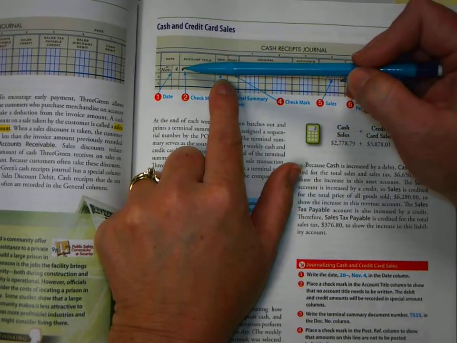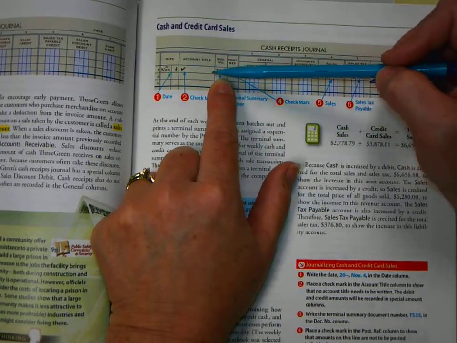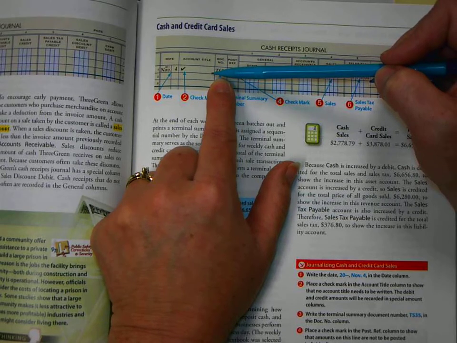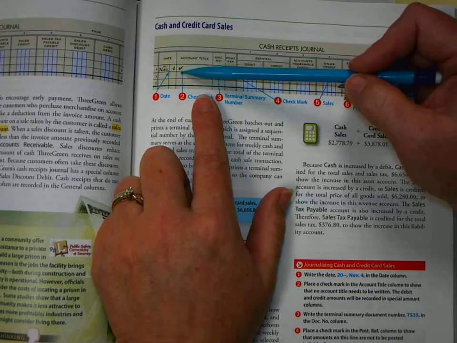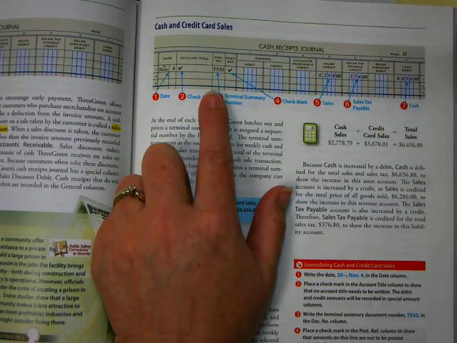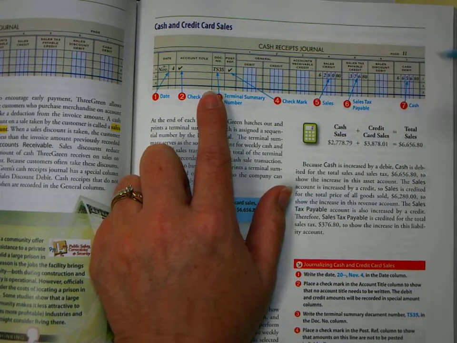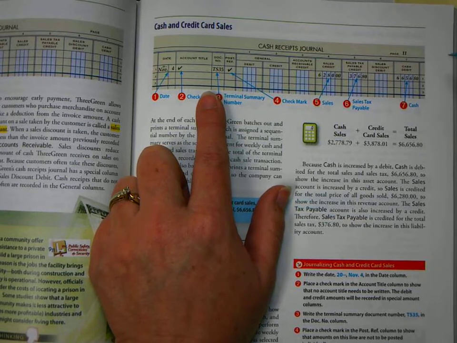Do notice that again we don't have a specific person. It's just a collection of that day's or that week's sales. If we don't have anything, we're just going to use those check marks, and we won't post these either. We've done cash sales, we just haven't done cash sales for merchandise. And that's where these two things come in right here, or at least the sales tax comes in.